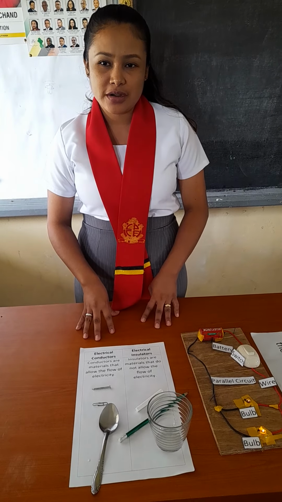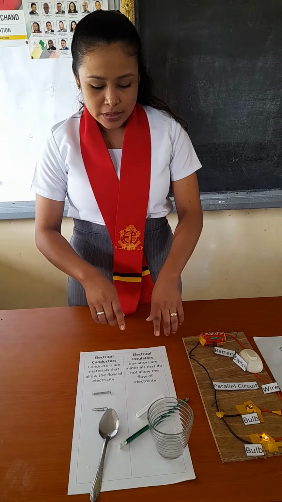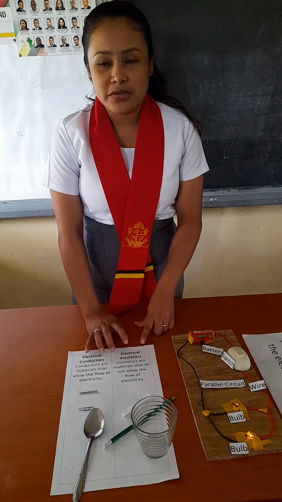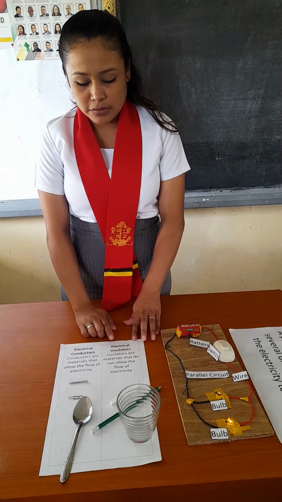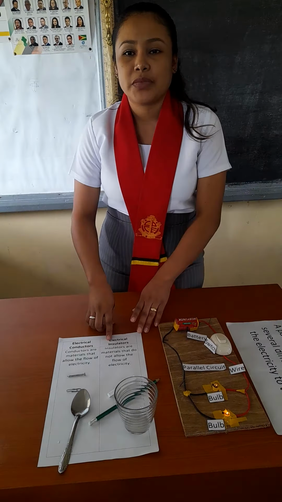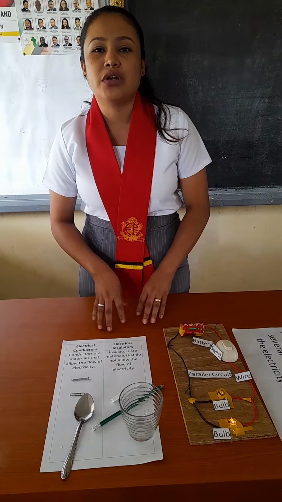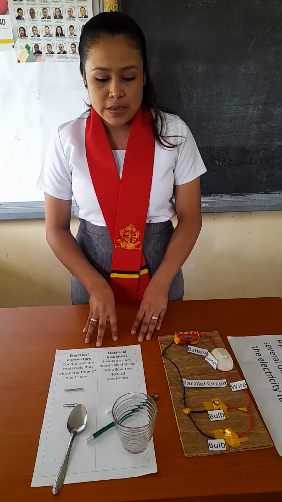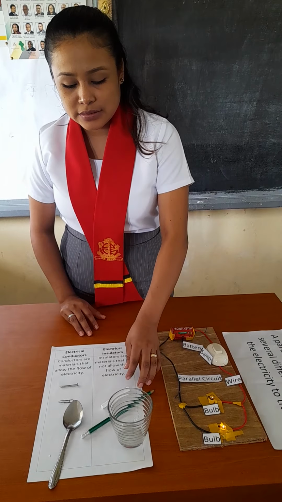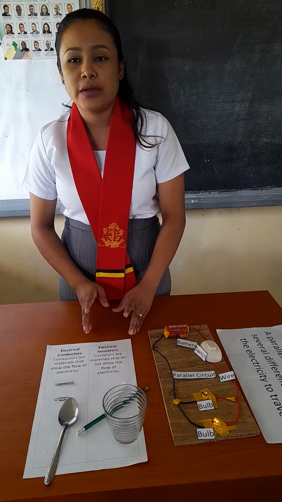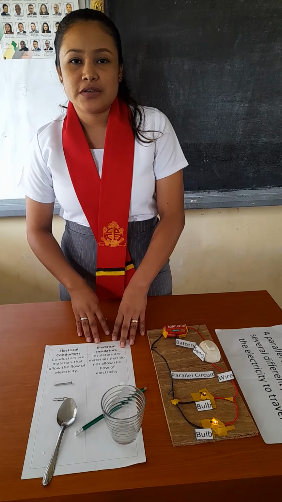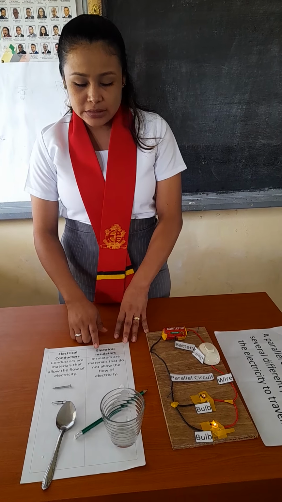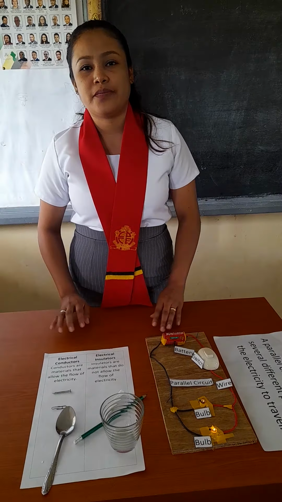Why do some materials not allow the flow of electricity? Some materials do not allow the flow of electricity because they do not contain movable electric charges. Example, the glass, chalk, wood. These materials are called electrical insulators.